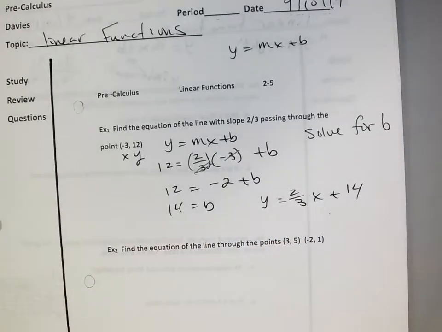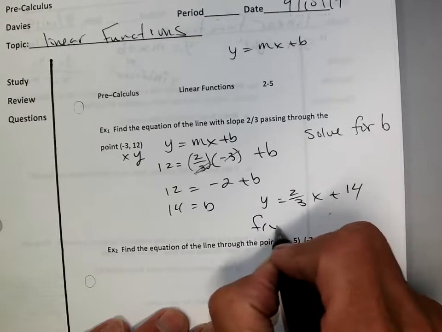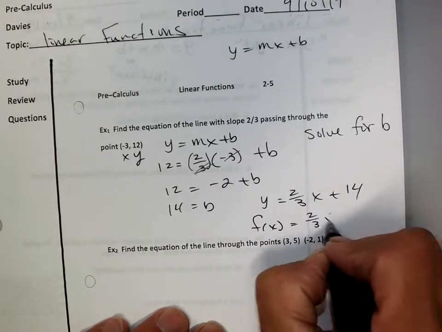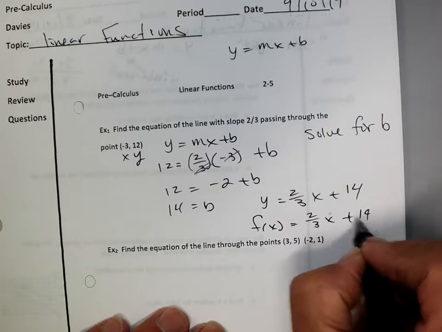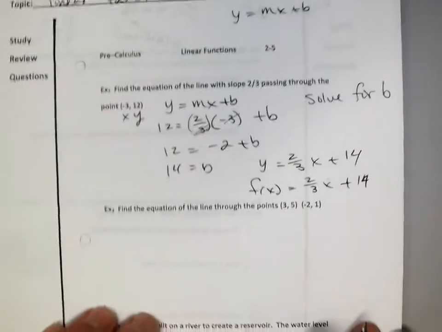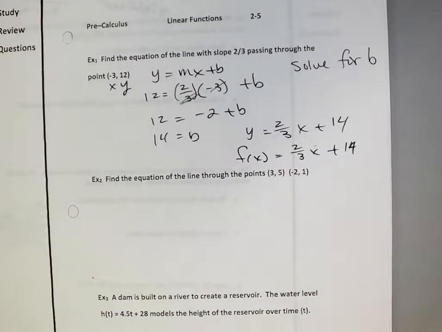Now I'm going to do one slight change. I'm going to write it as a function. It is a function. So let's write it as f of x equals 2/3 x plus 14. Whatever this variable is, it has to go there because it's the function of that variable. Always, always, always. It's the function of x. Okay, that was easy.